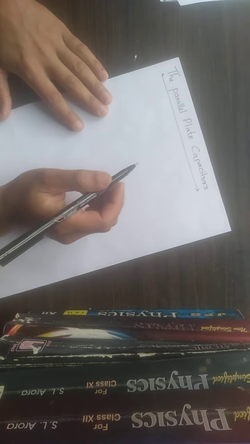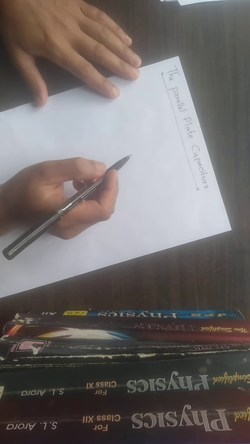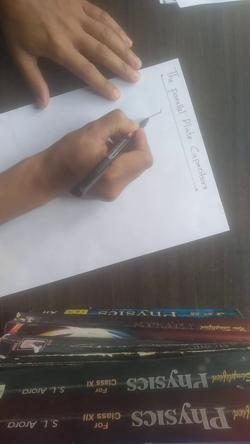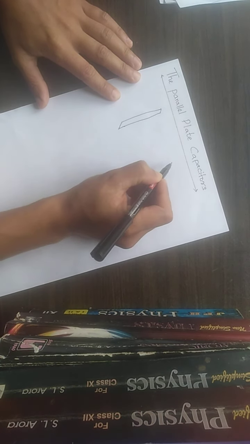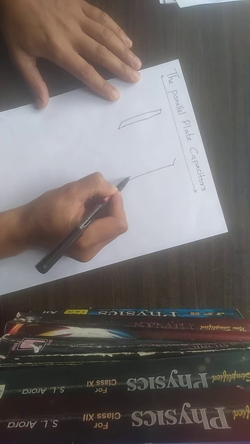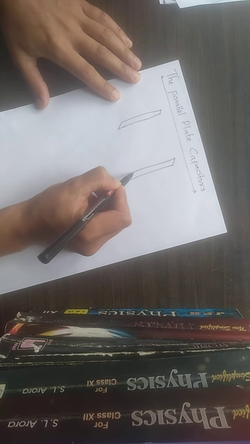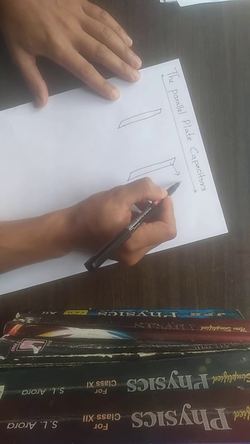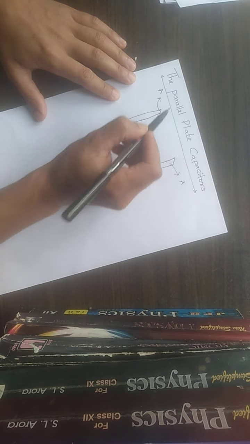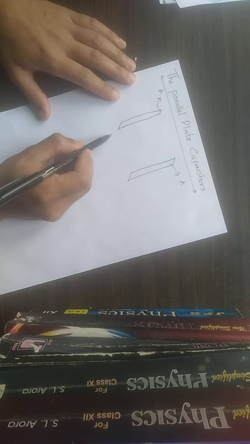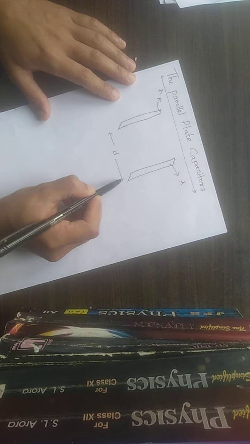The parallel plate capacitor, by name itself, is a system of two parallel plates of cross-sectional area A each, and separated by some distance d.